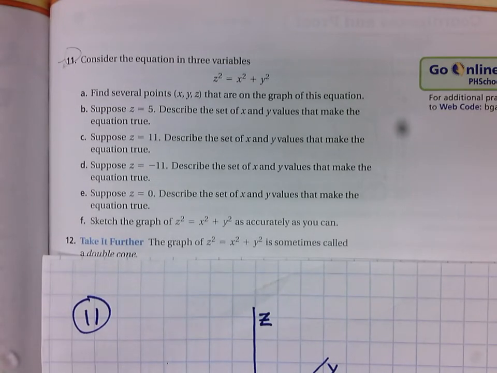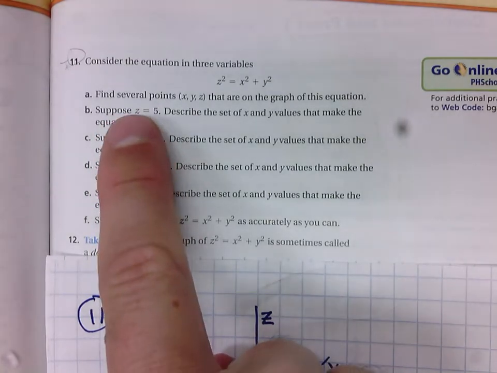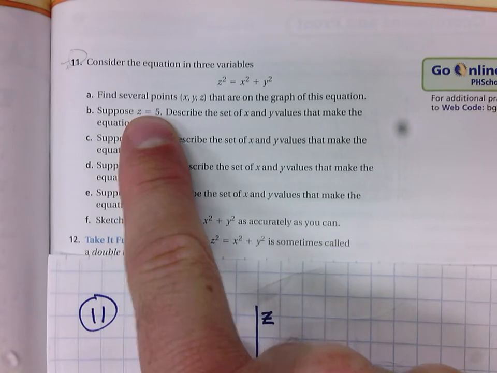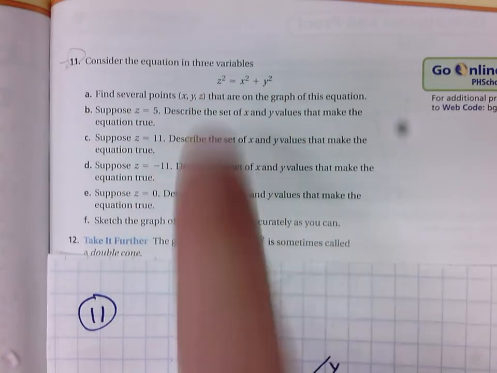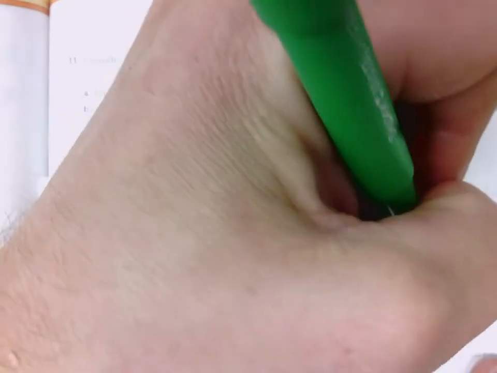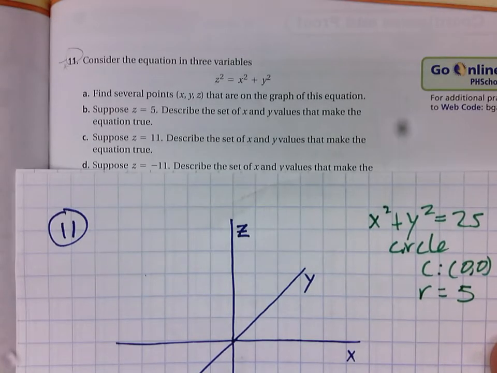The interesting thing here is it goes through and asks us various different examples, just specific z values. So if I have x squared plus y squared equals, let's just say z equals 5 squared, I want you to remember that x squared plus y squared equals 25 is a circle with the center at 0, 0, and the radius is 5, right?